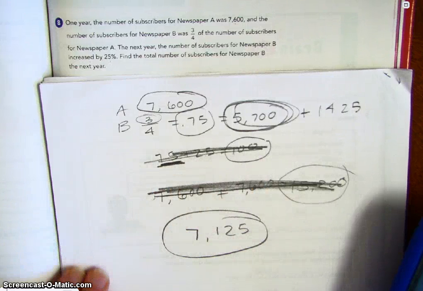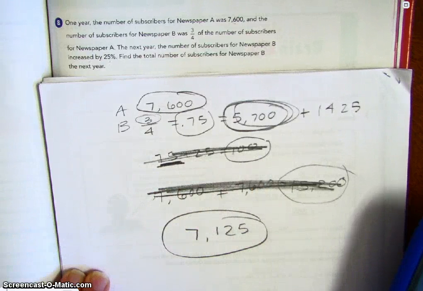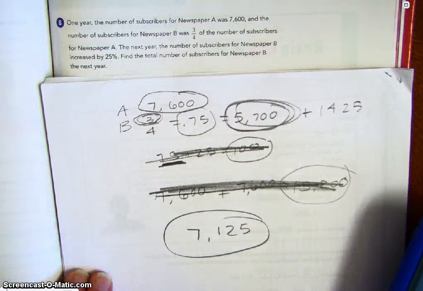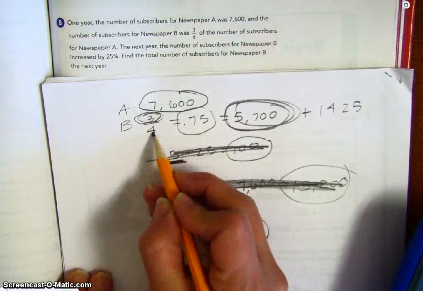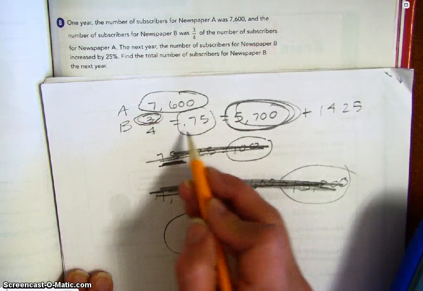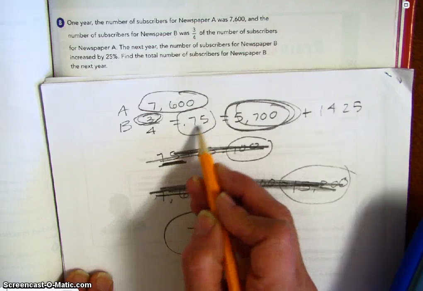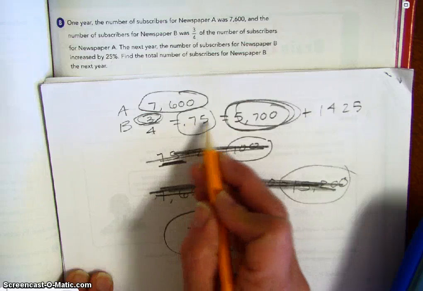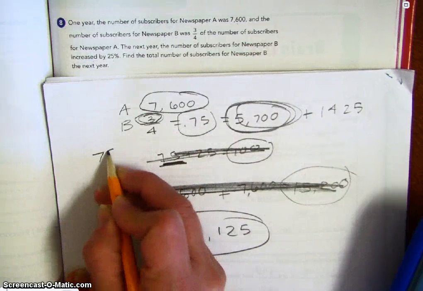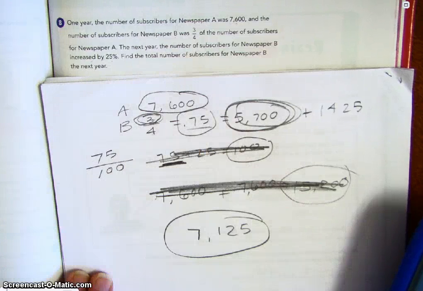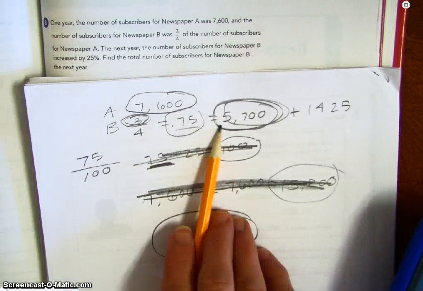So hopefully the fractions don't mess you up. Just remember, I just need to put the top dog in my calculator first for that fraction and do the division. So 3 divided by 4, if 3 goes in first, is going to equal 0.75 in decimal form. If I put that over 100, it's just 75%. But I need it in decimal form in order to do it in my calculator.